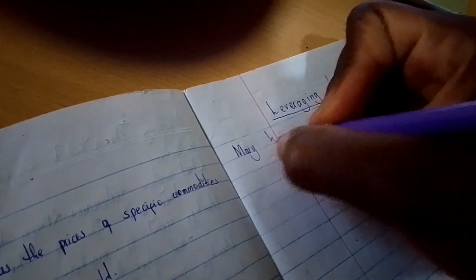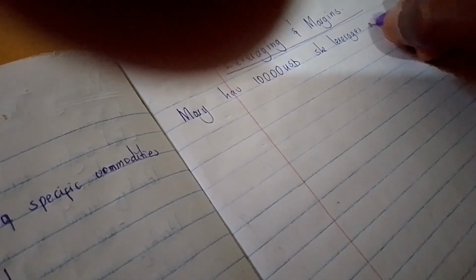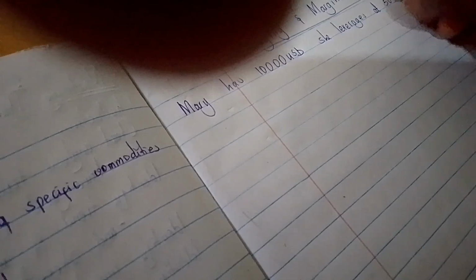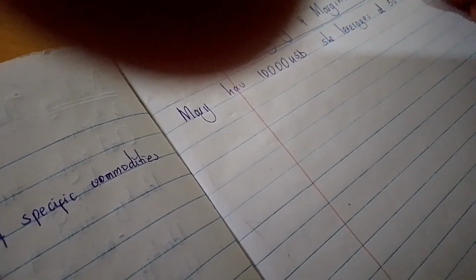Yep. So Mary has 10,000 USD and she wants to leverage. She leverages at a 50-to-1 ratio for a standard lot.